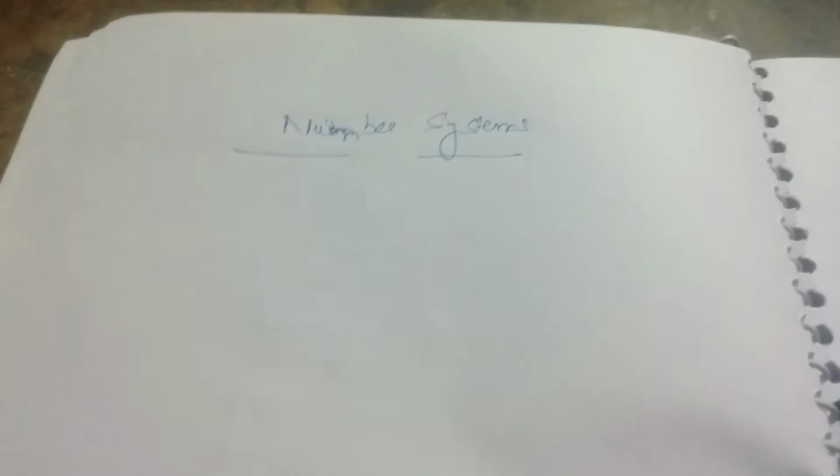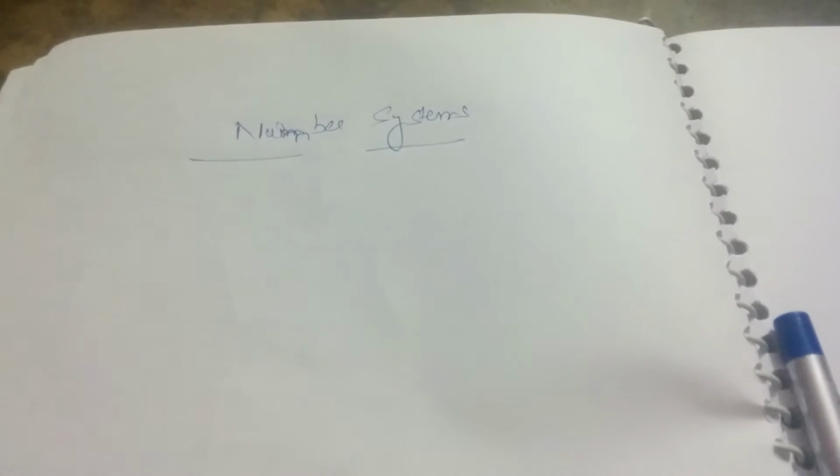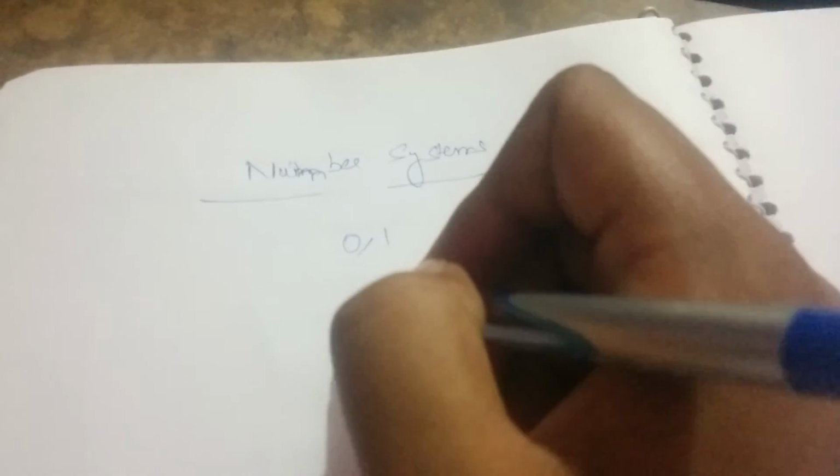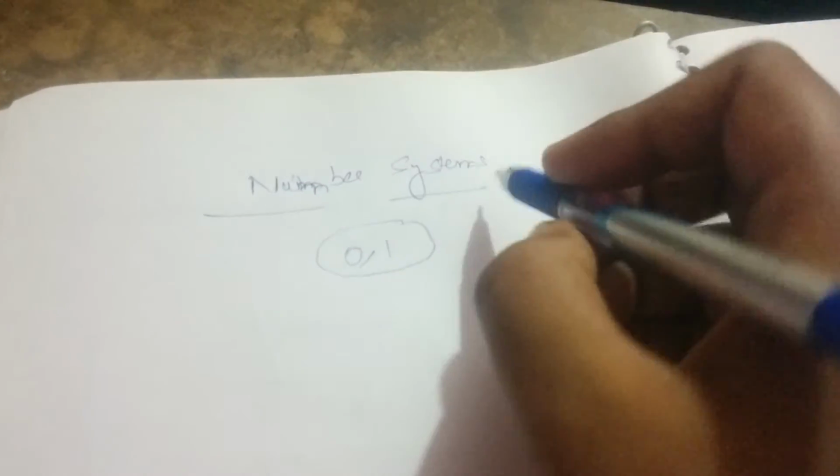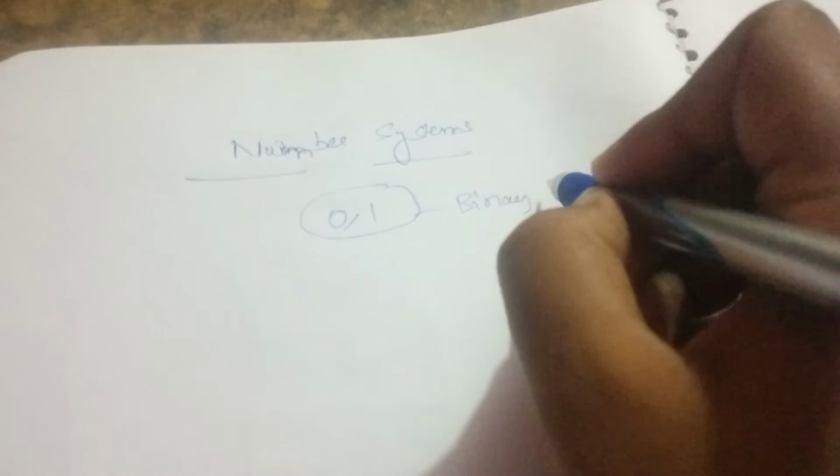Next we shall see the most important topic of the first part of the first unit, number systems. What are number systems? A number system is nothing but a way to represent numbers. How are numbers actually represented within the computer? The numbers are represented within the computer as zeros and ones, as the computer can understand only machine language, zeros and ones. This is called the binary number system.